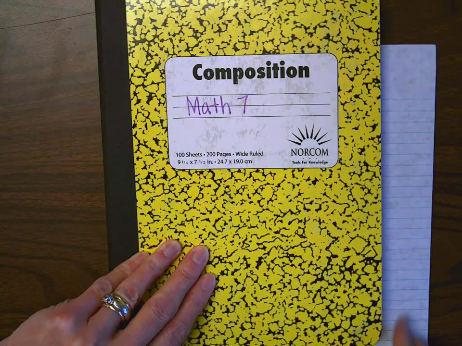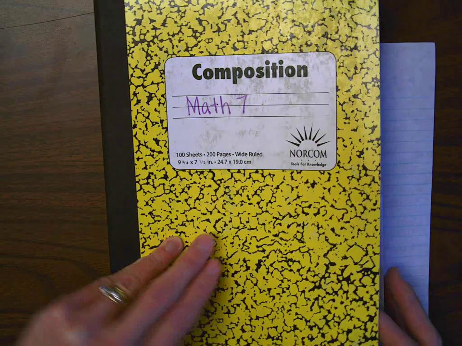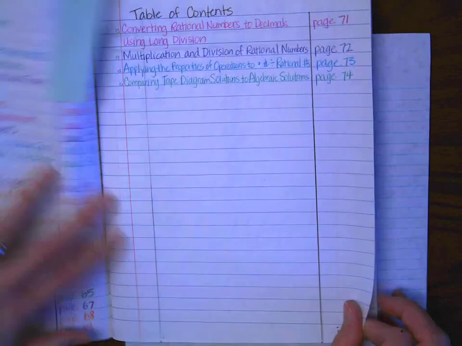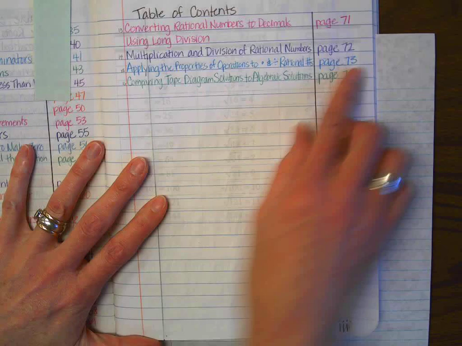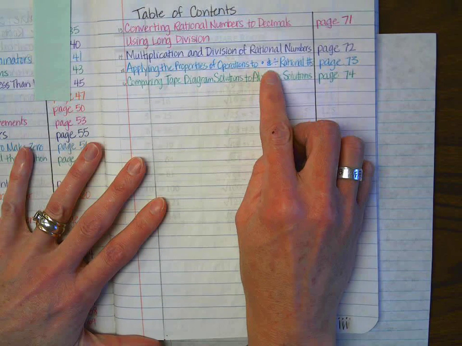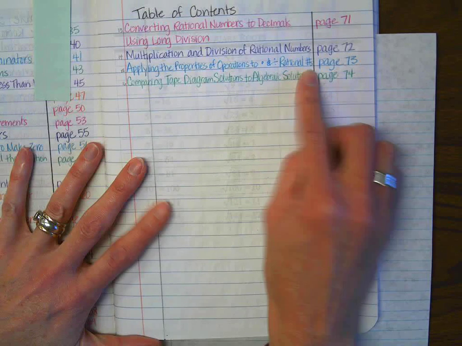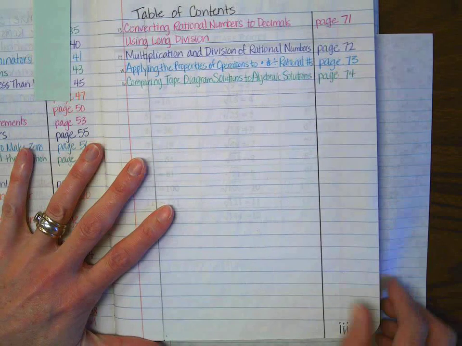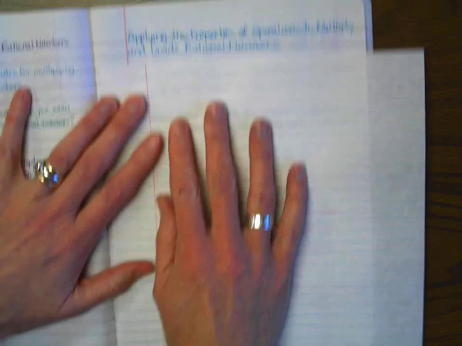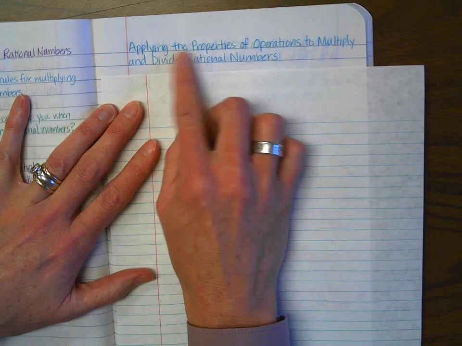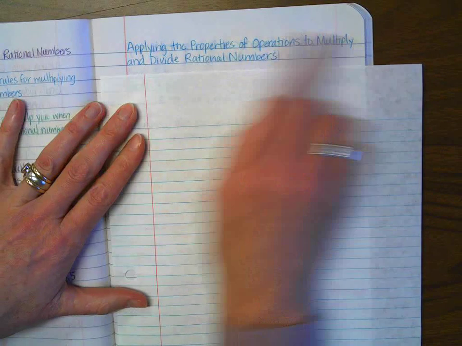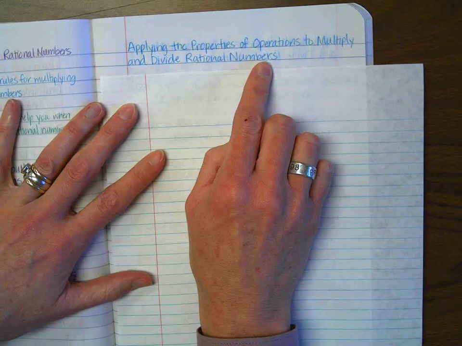Hello, Math 7 students. We are starting Module 2, Lesson 15. In my table of contents, it is called Applying the Properties of Operations to Multiplying and Dividing Rational Numbers, and we find that on page 73 in my comp book. Here is page 73 in my comp book. Applying the properties of operations to multiply and divide rational numbers.